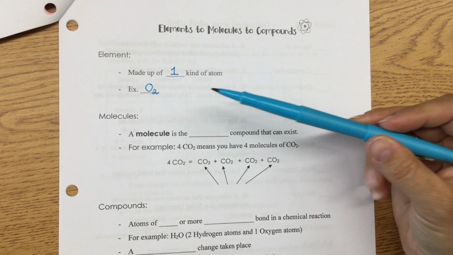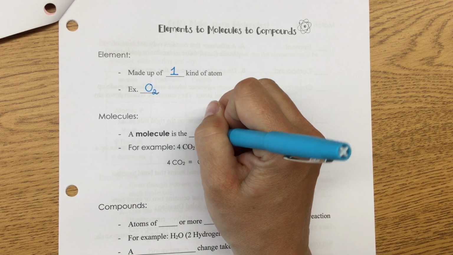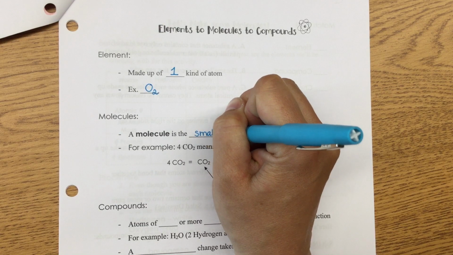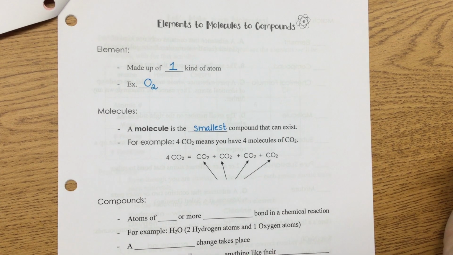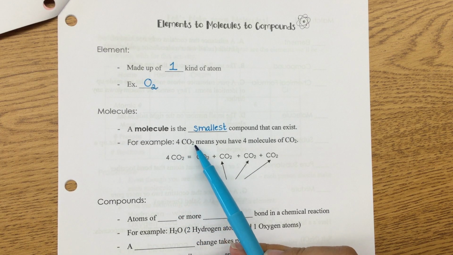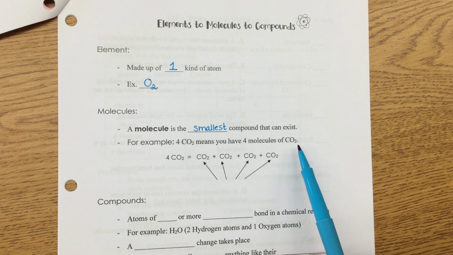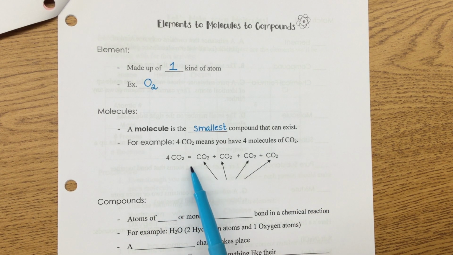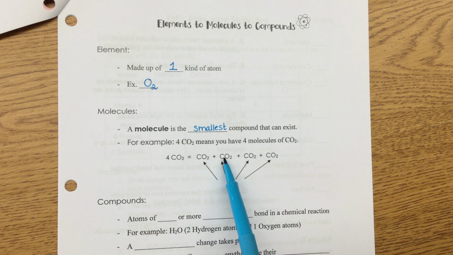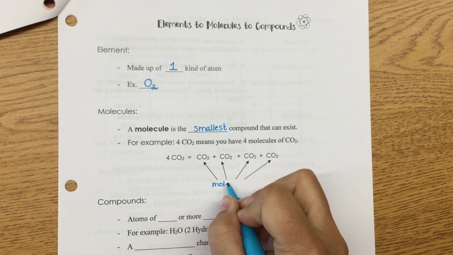Okay, what are molecules? A molecule is the smallest compound that can exist. So for example, if we have 4 CO2, it means that we have 4 molecules of carbon dioxide. Okay, so 4 CO2 equals 1, 2, 3, 4. Okay, each of these is a molecule.